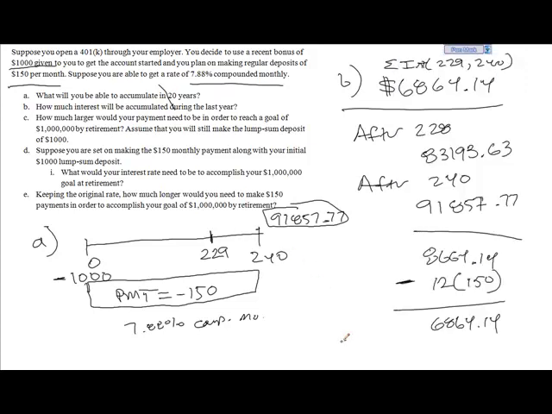So in letter C, we would need $1,714.92 per month.